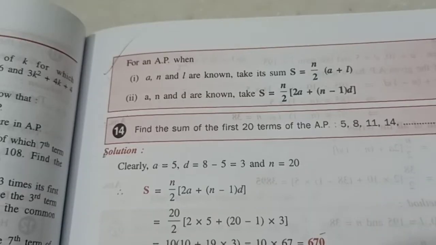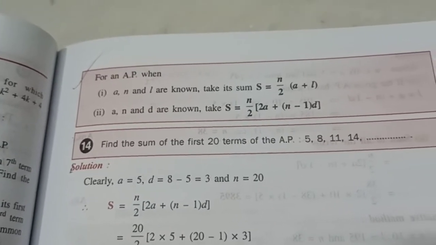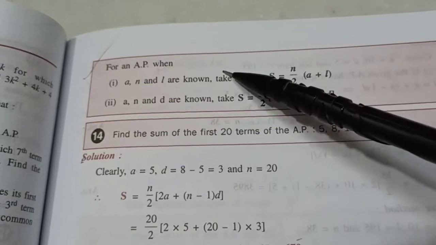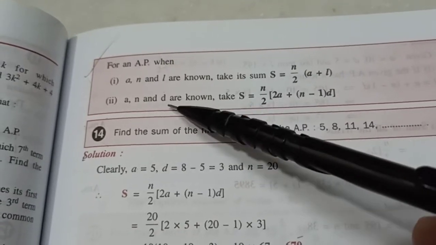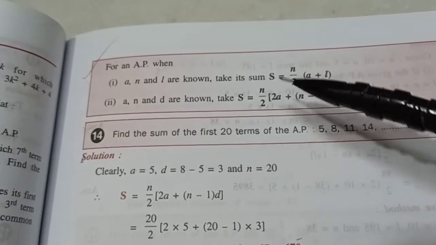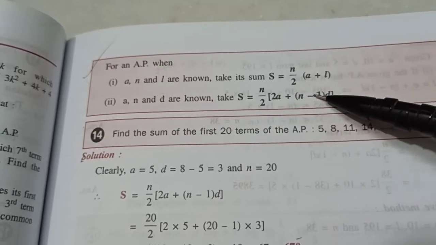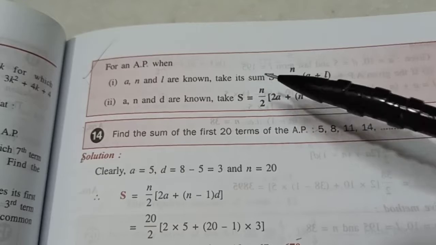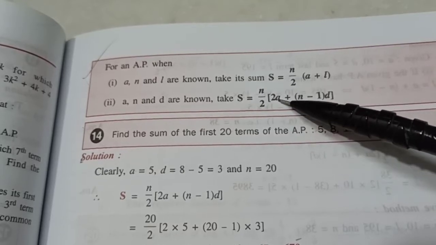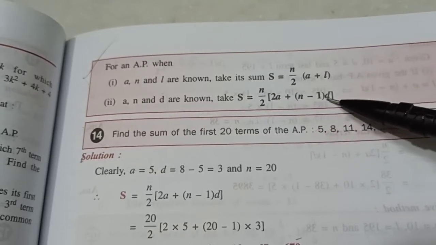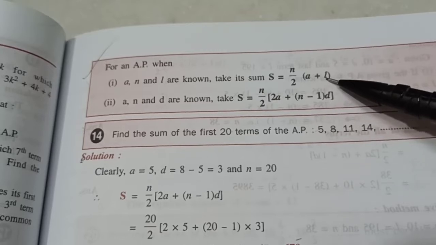Let's study 10th standard ICSE Math chapter 10C AP Summation. Math exercise 10C. In an AP, if you want to find the sum of all the terms, we have two formulae. Learn them. Here n is the number of terms, a is the first term, d is the difference, L is the last term.